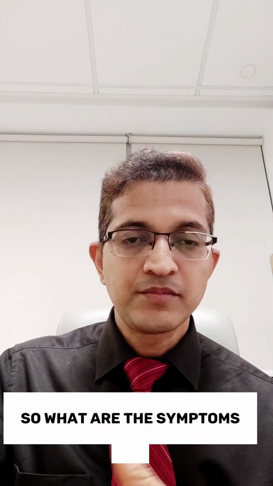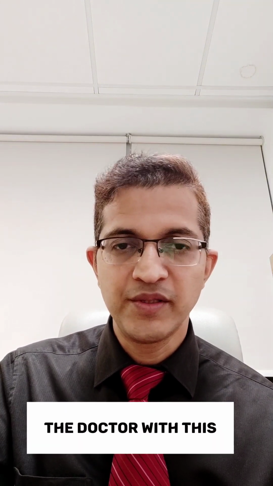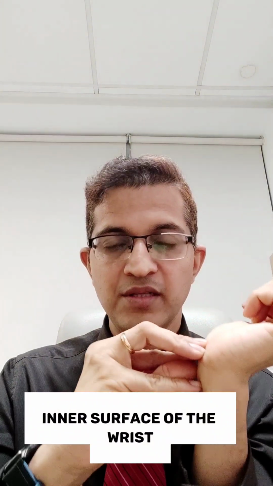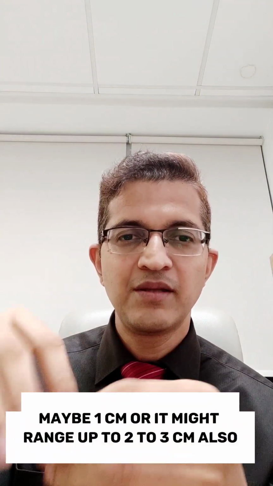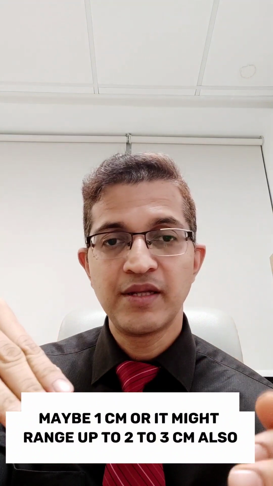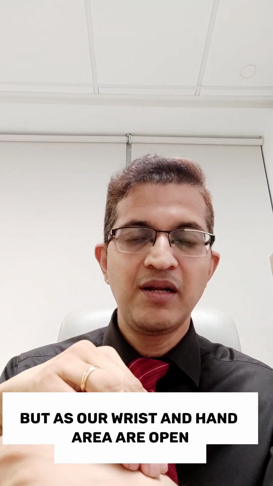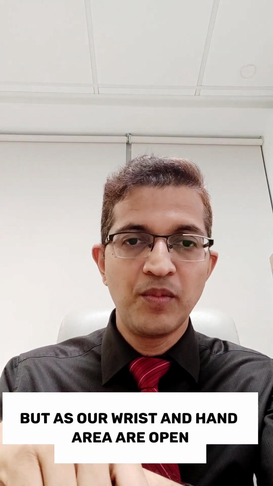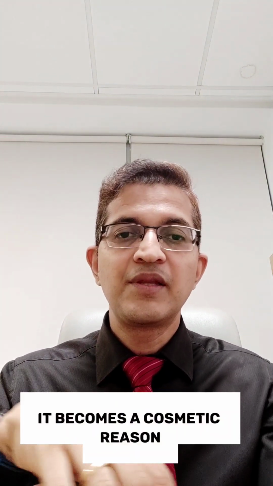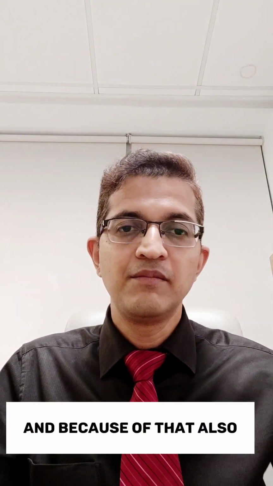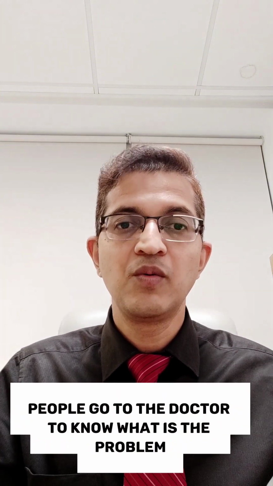Okay, so what are the symptoms? How will the patient present to the doctor with this? You will notice a sudden swelling on either the outer surface or inner surface of the wrist, which might be very small, maybe 1 centimeter, or it might range up to 2 to 3 centimeters also. Sometimes it might be painful, sometimes it may not be painful. But as our wrist and hand areas are open most of the time, it becomes a cosmetic concern, people will ask what the swelling is, and because of that also people go to the doctor to know what the problem is.